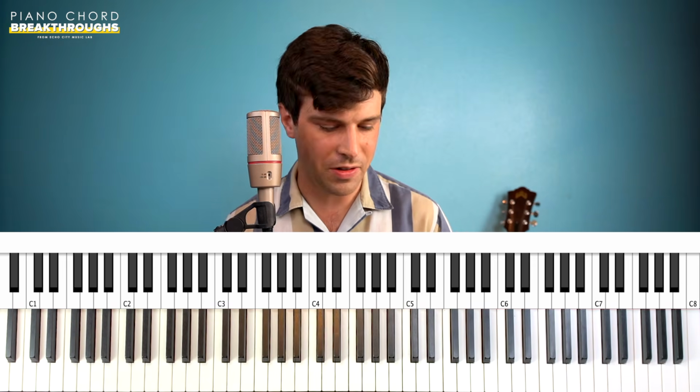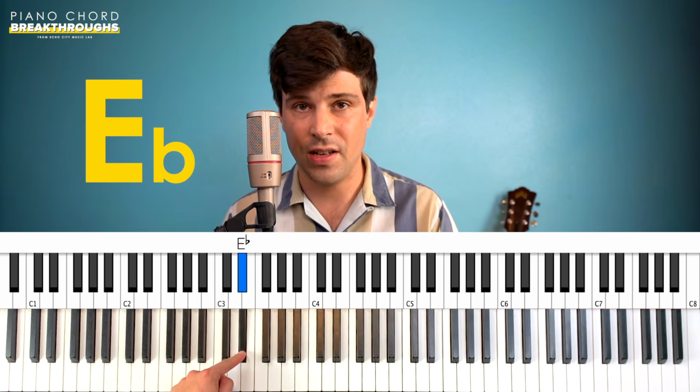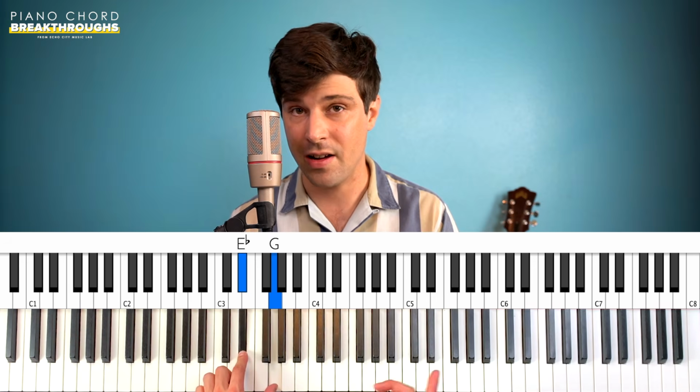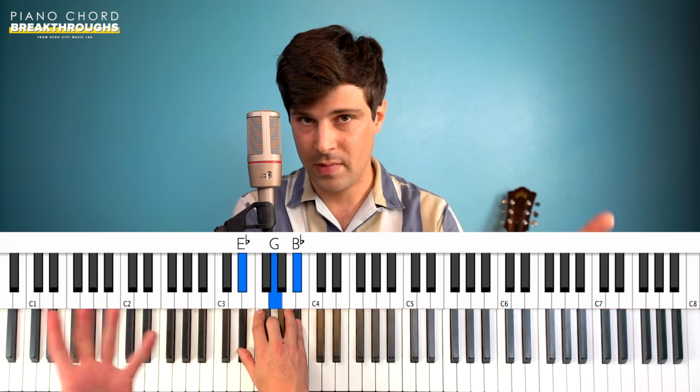Let's try it on a less common one. How about E flat? There's our E flat, okay, count up 4. 1, 2, 3, 4, okay, count up 3. 1, 2, 3. E flat major.